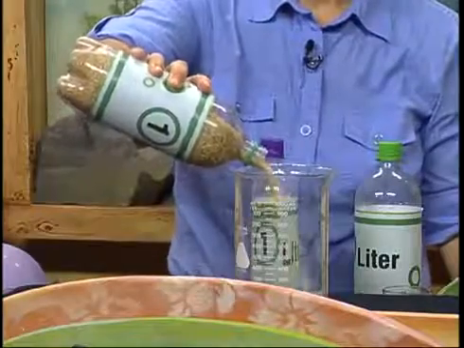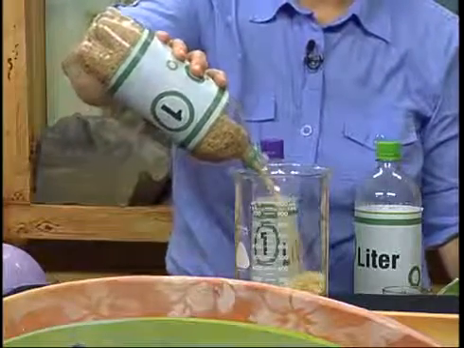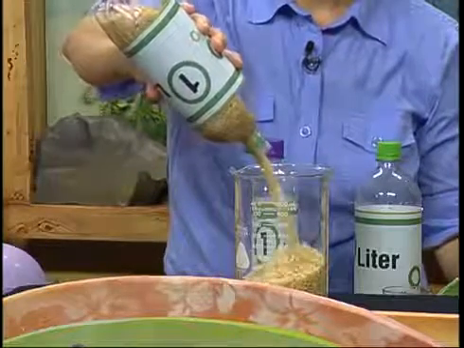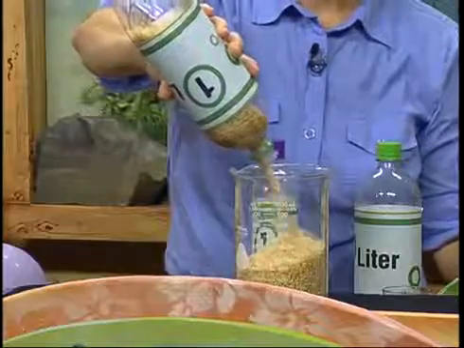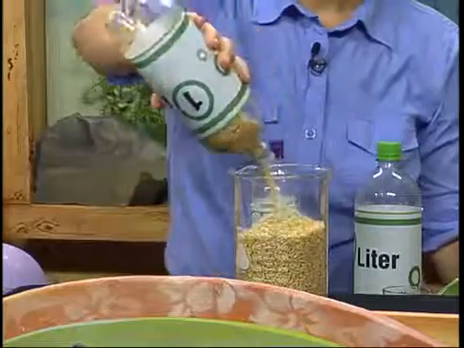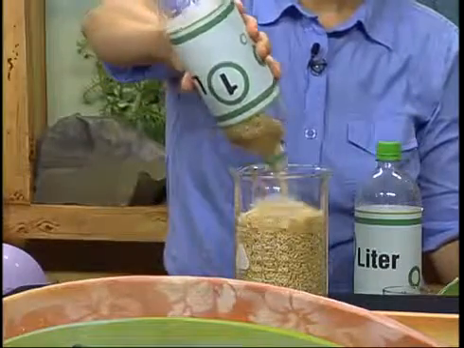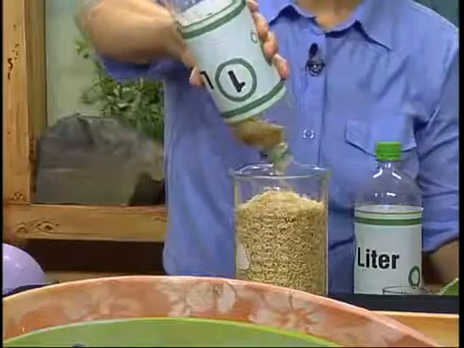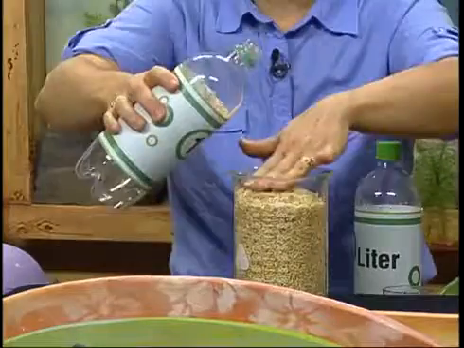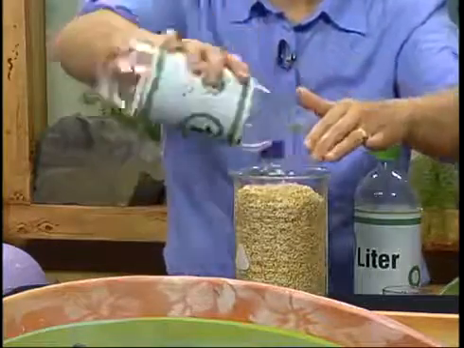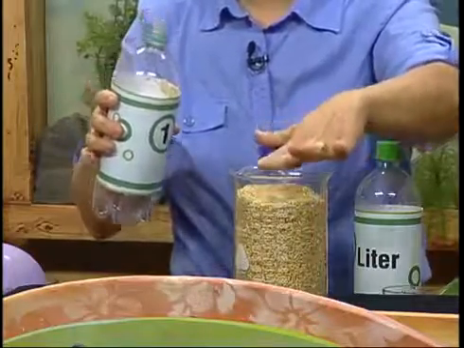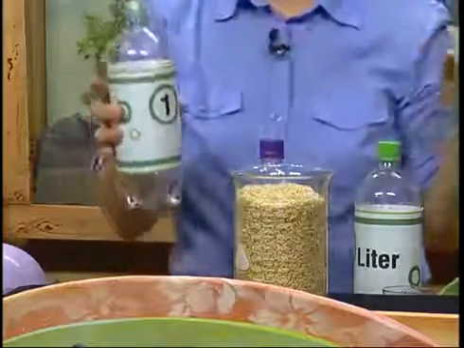Now, rice isn't going to pour nearly as well as water, but I don't have to worry about splashing. Let's see, is it going to be enough? Keep coming. Alrighty, and there, where are we? Are we at that 1-liter mark? You see that mark right there? I have poured in 1 liter of rice. So I could use this as a measuring.